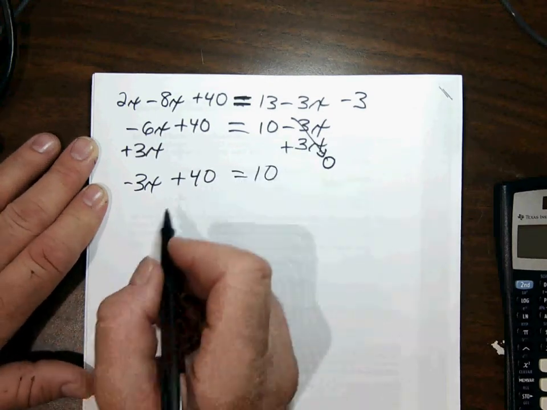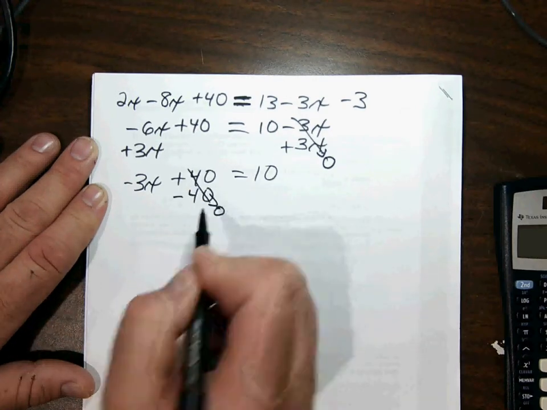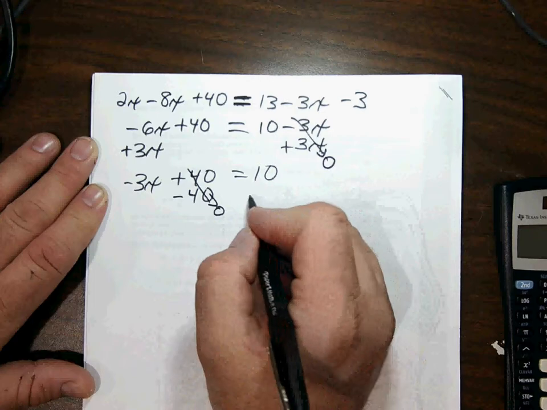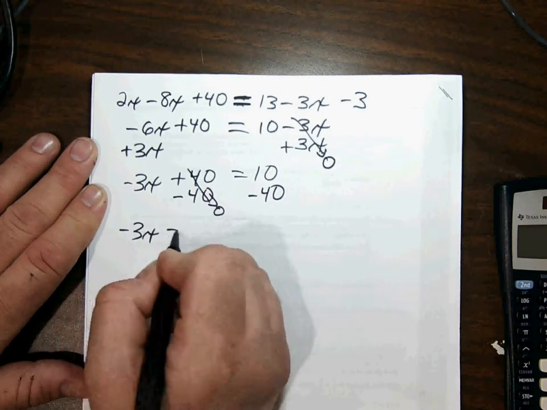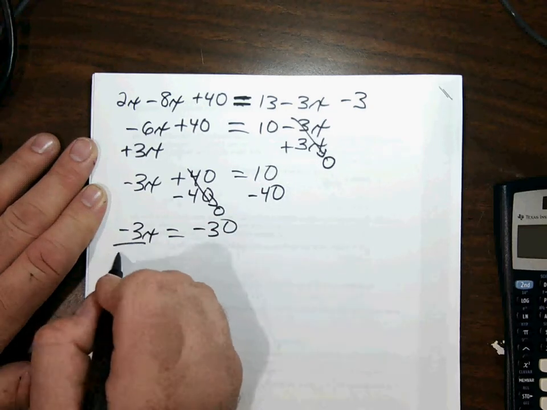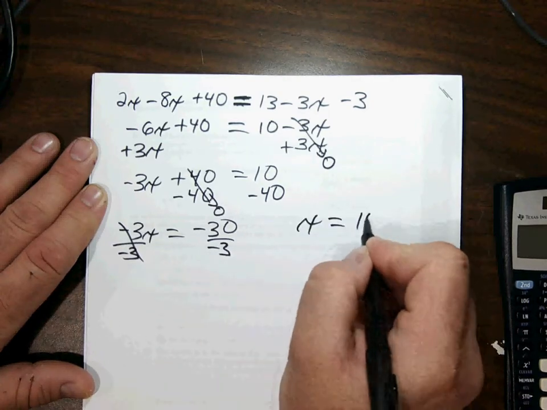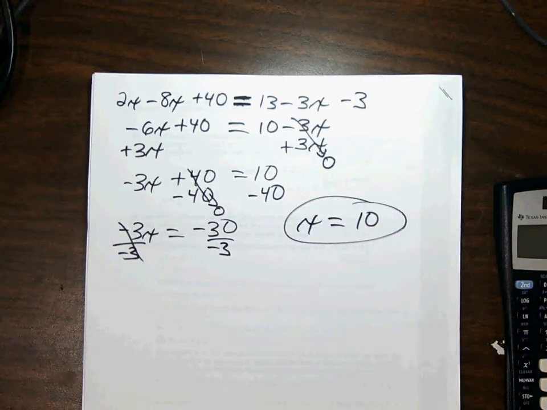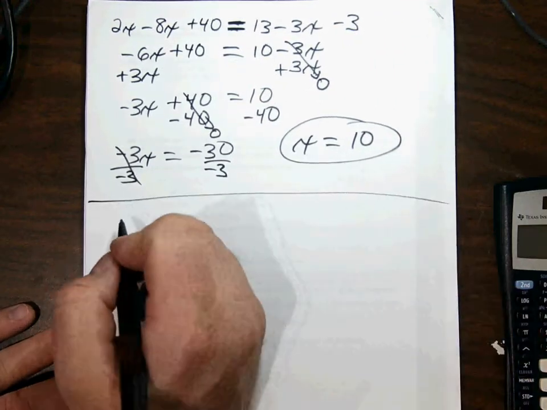I want that 40 to go to 0. 40 minus 40 is 0. Off it goes to 0. Gone. Minus 40 on this side. Negative 3x equals whatever 10 minus 40 is. That'll be a negative 30. Divide by negative 3 on both sides. And I'm going to get x equals a positive 10. Negative 30 divided by negative 3, positive 10. Okay? Sweet. Let's trick it up from there.